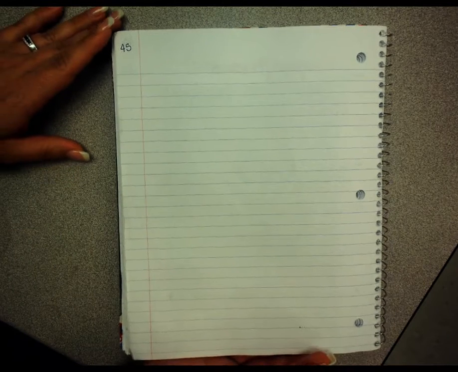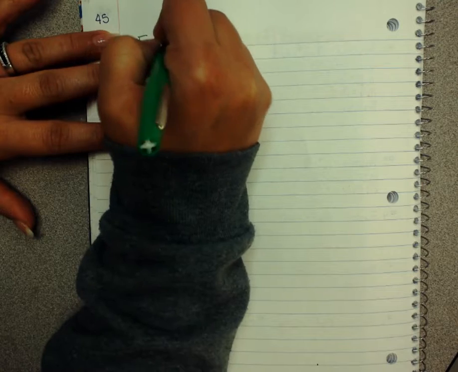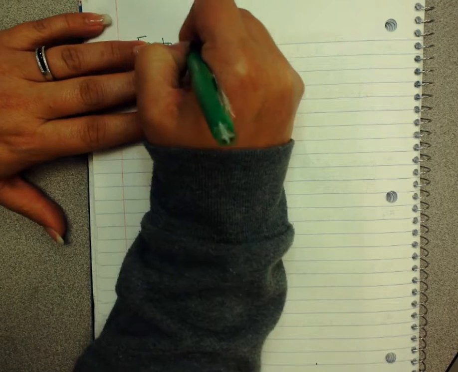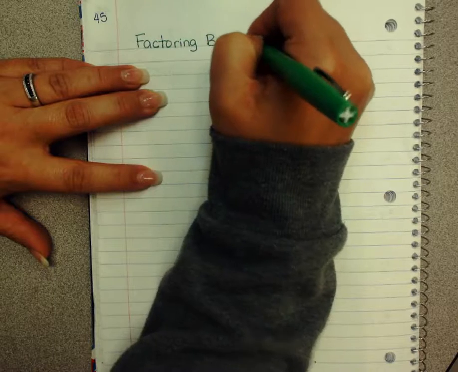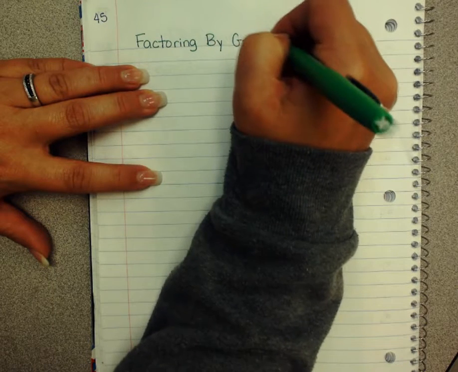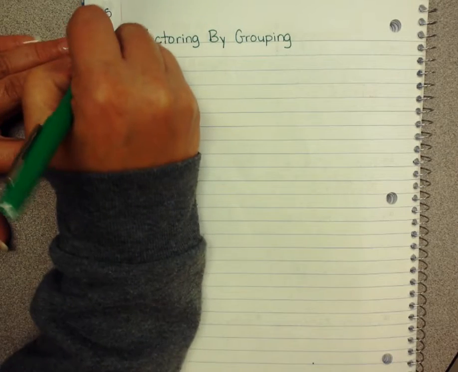Okay, so now we're going to move to page 45. Majority of these notes you guys already got today. We just need to wrap up a little bit more just to make sure. So we're going to zoom in a little bit. This was factoring by grouping. Today's date was 3/6.